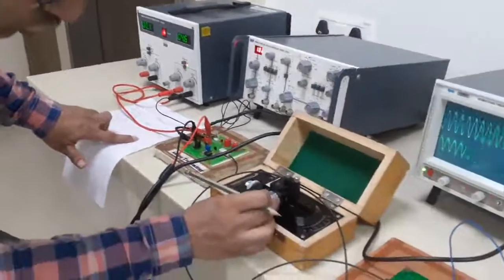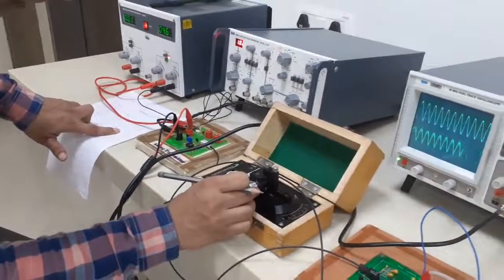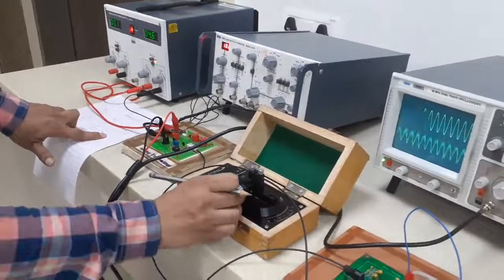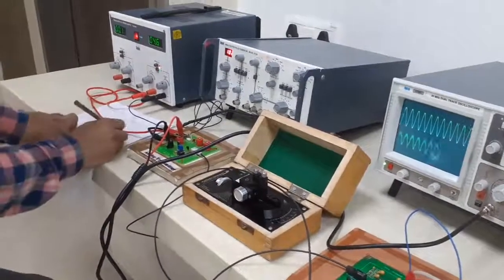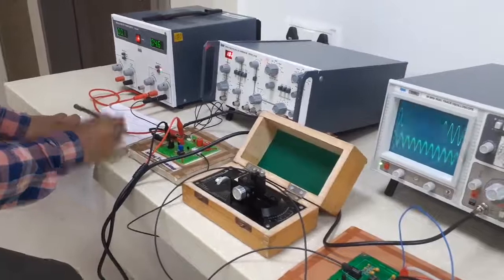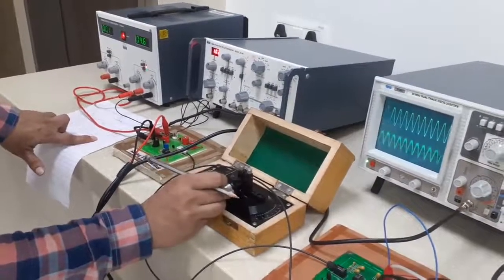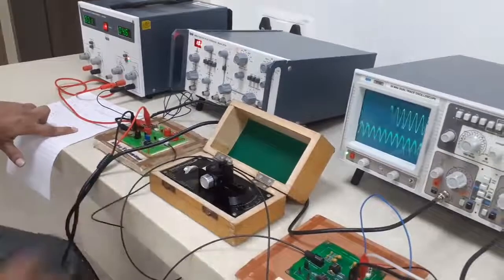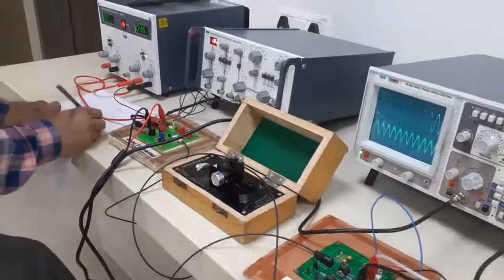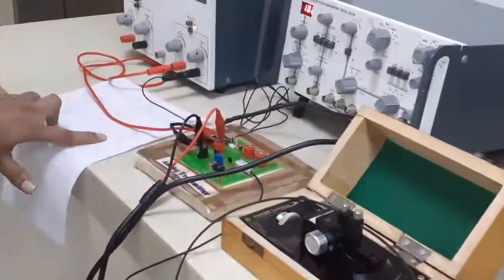Again I will increase to 0.5 mm lateral displacement, my output is still 0.1 volt. Again I will make it 0.75 mm. Now the output is still that value, 0.1 volt.